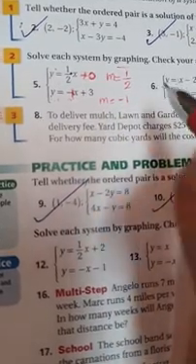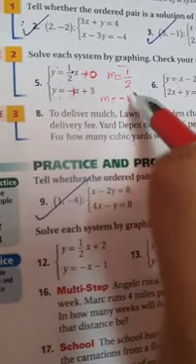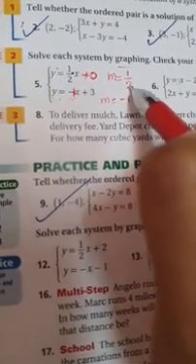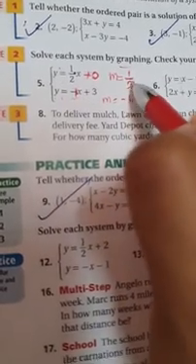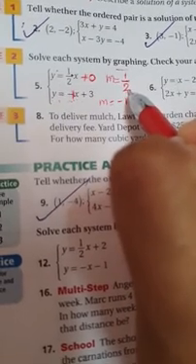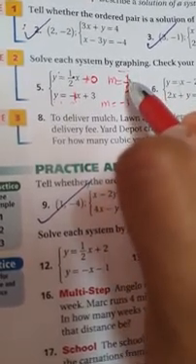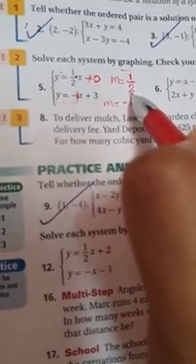Now remember I told you, whenever there is a slope, there is an invisible 1 under it. But for this question, we don't need to write the invisible 1 because there is a 2 as the denominator. I'm repeating again: whenever there is a slope, there is always an invisible 1 under it.